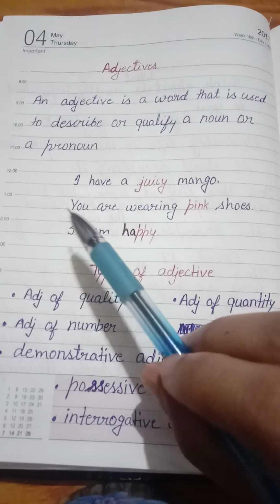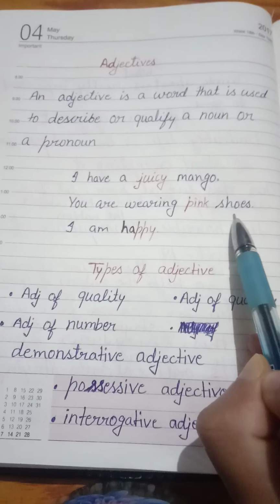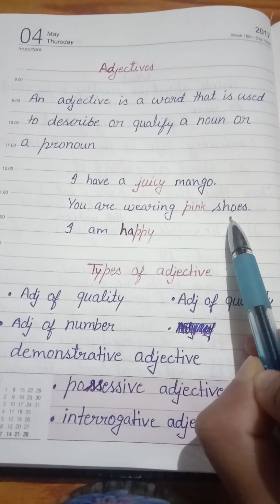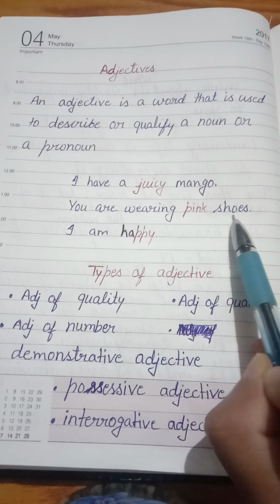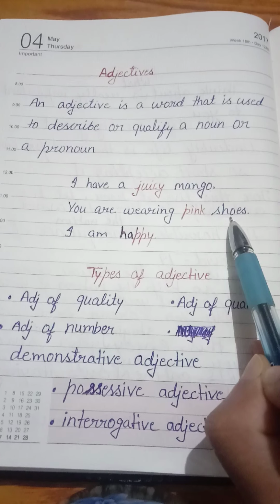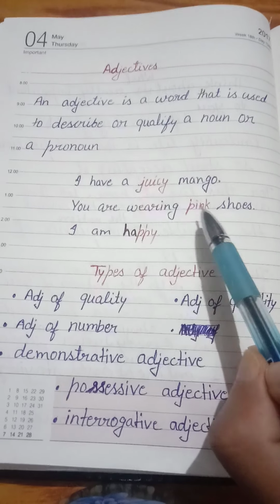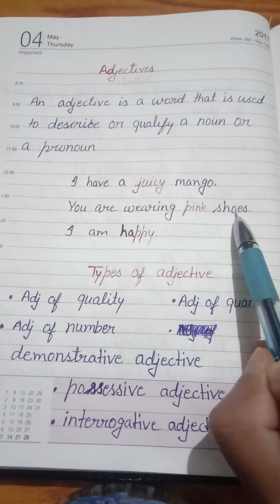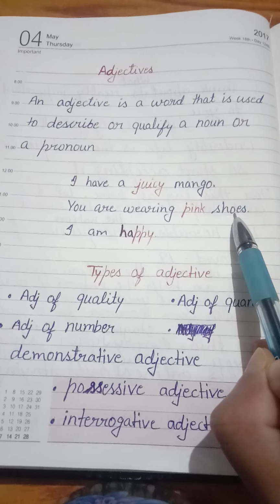The second example is: you are wearing pink shoes. What is the noun here? Shoes. Shoes is a noun here. Now if I ask you what kind of shoes, the answer will be pink. So pink is describing a noun here, so it is an adjective.